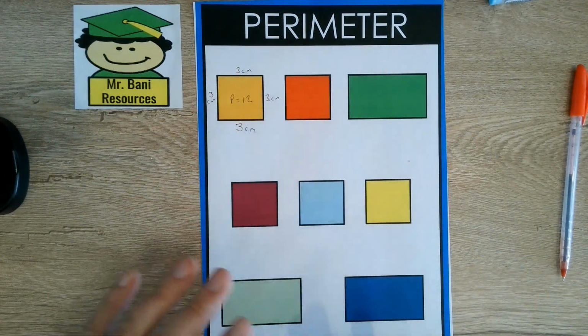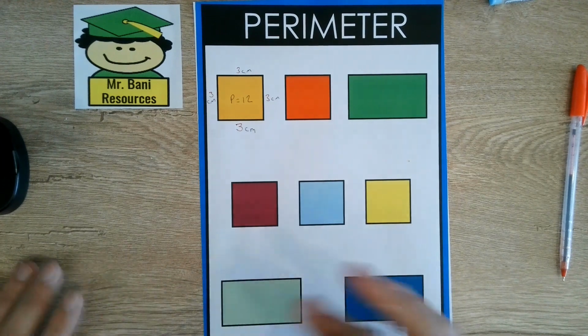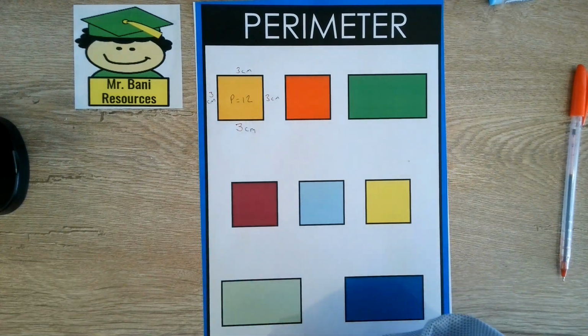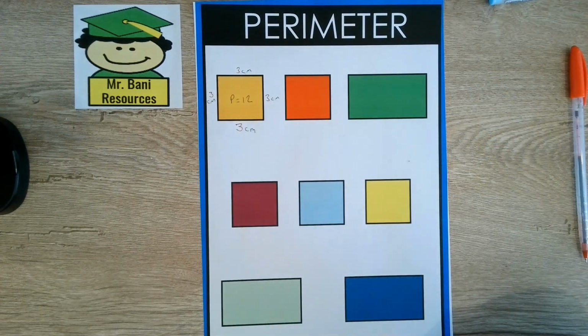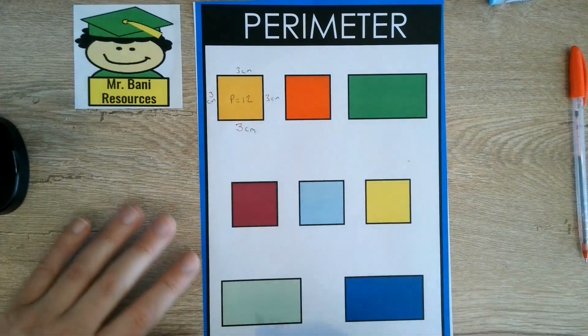Is everyone happy with what I've just done? Yes. Okay, so perimeter is the outside of the shape. And all you need to do is what? Add, subtract, divide, multiply, what? Add. Well done.